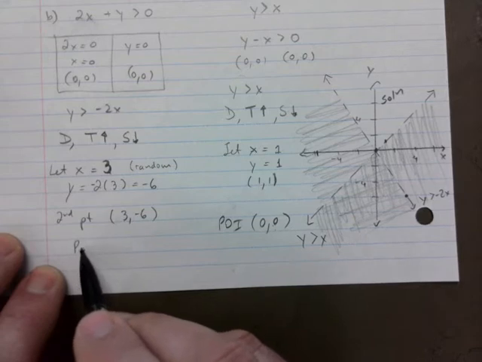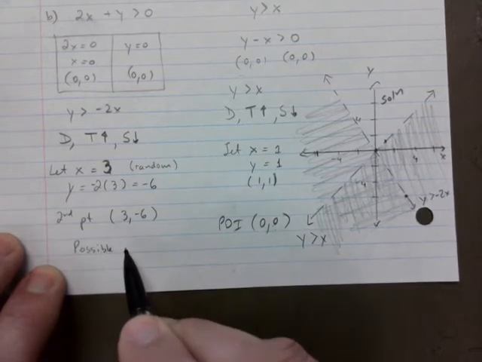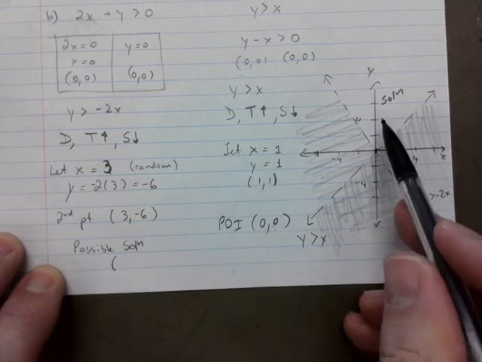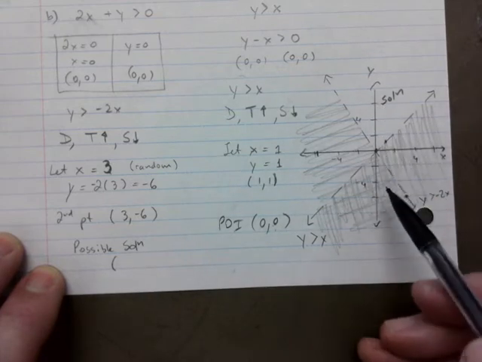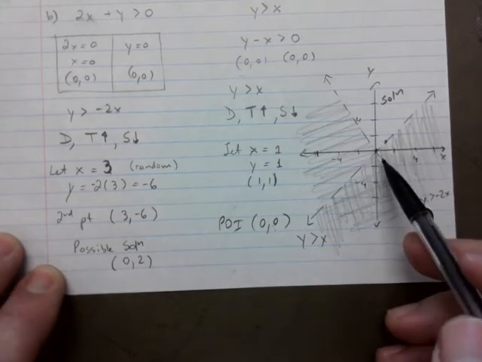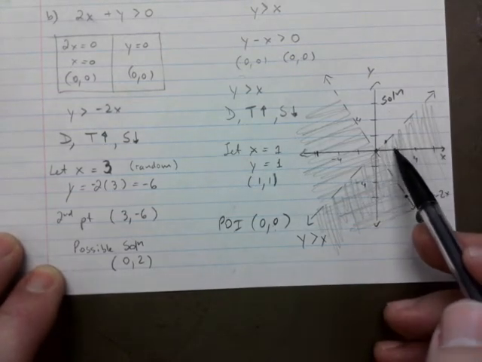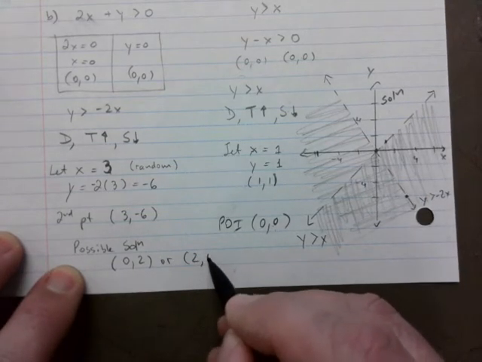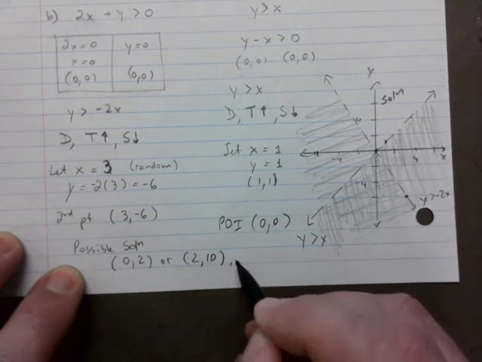So possible solution could be 0, 0, 2, anything like that, right? 0, 2 or 2, 10, right, etc.